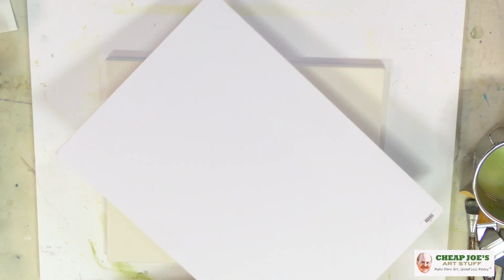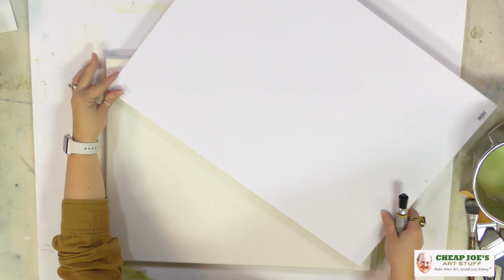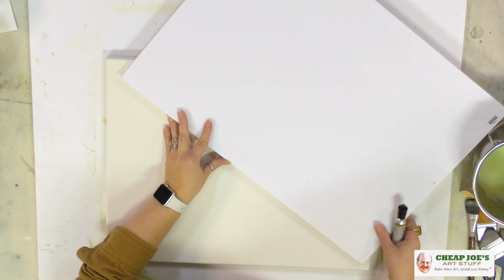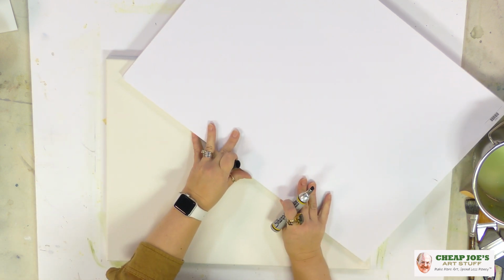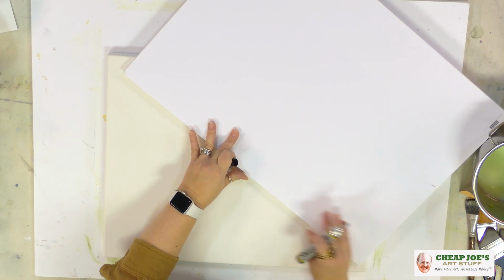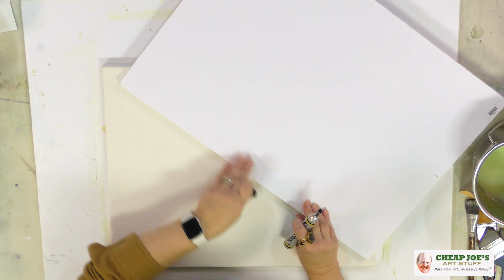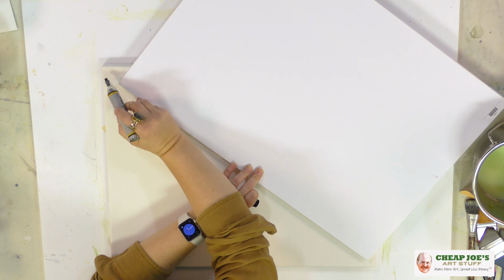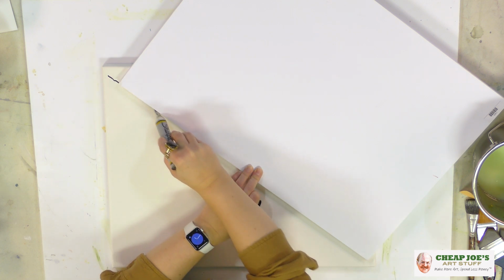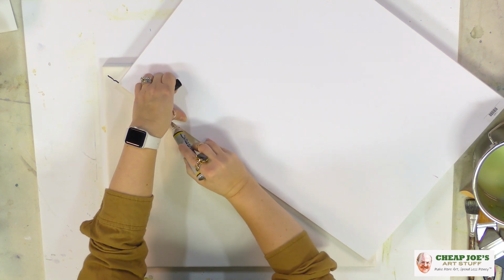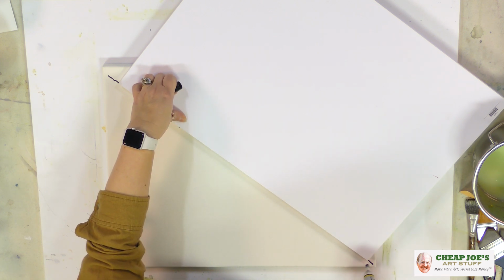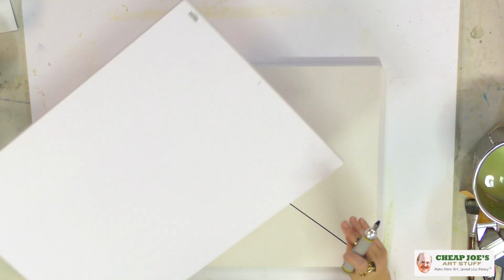And yes, I have no yardstick, so bear with me. Now, we're going to grossly mess up this canvas, but this is just for the purposes of making a point. So we're going to find the center line, go from one corner to the other.